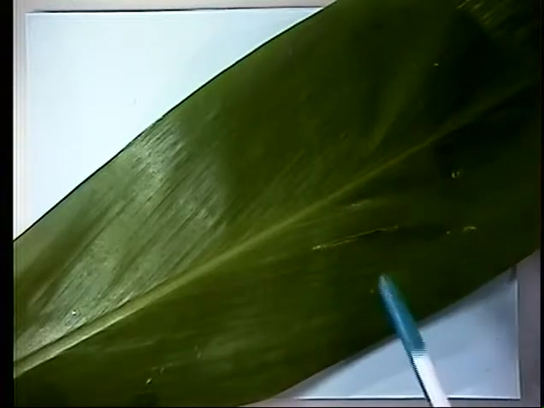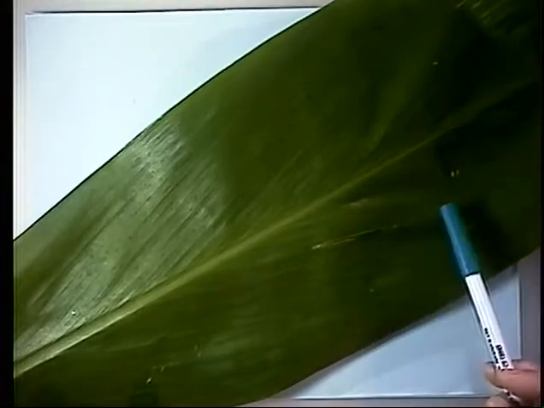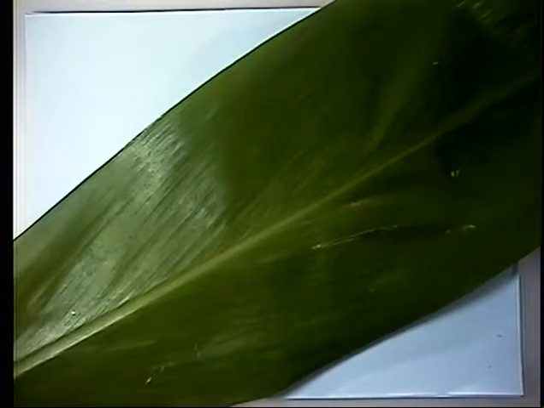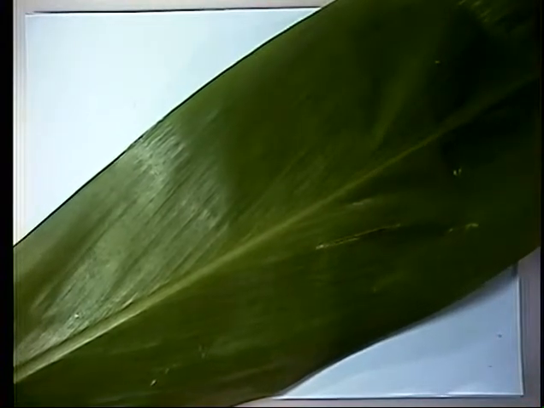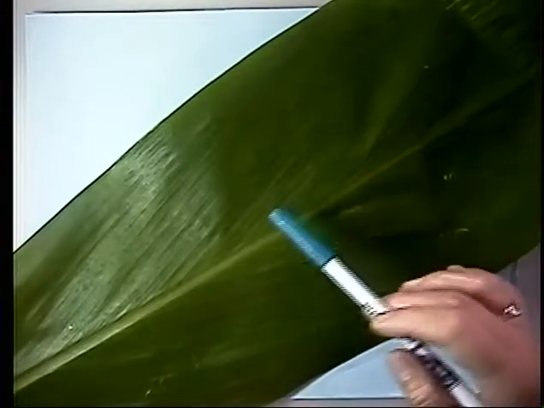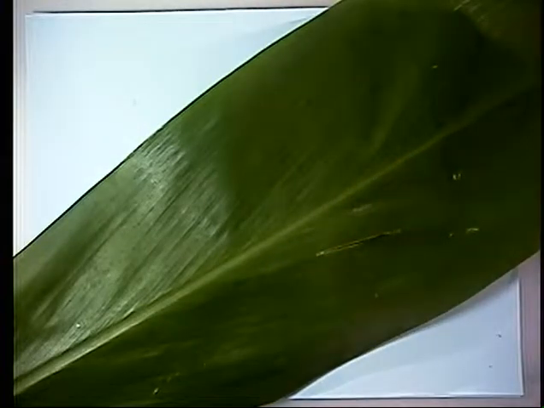One of the things you'll see is all of these secondary veins are parallel to each other. This kind of plant is a monocot, and remember monocots usually have parallel leaf venation. Generally in this ti leaf we have all these veins parallel to each other.